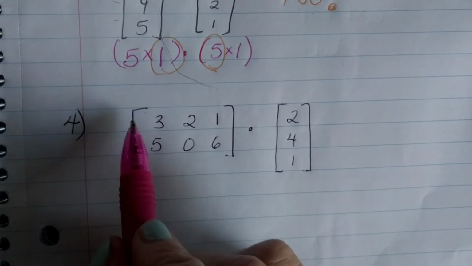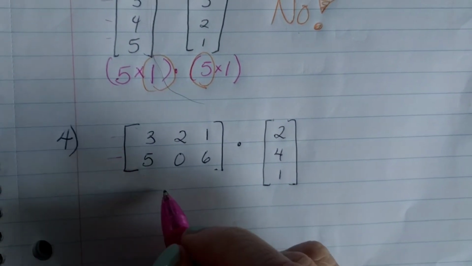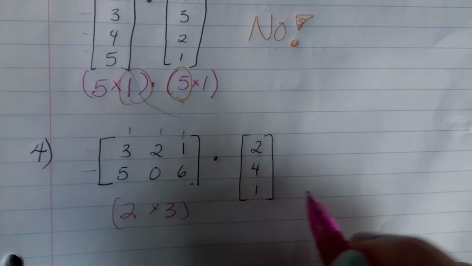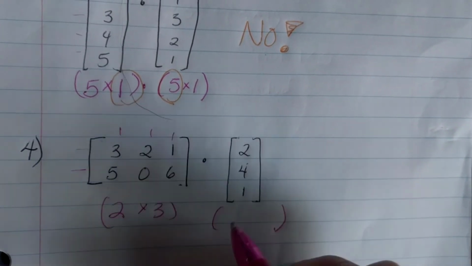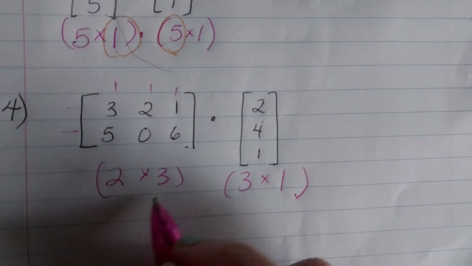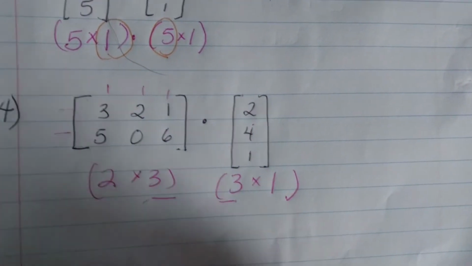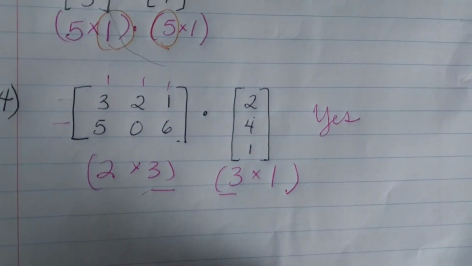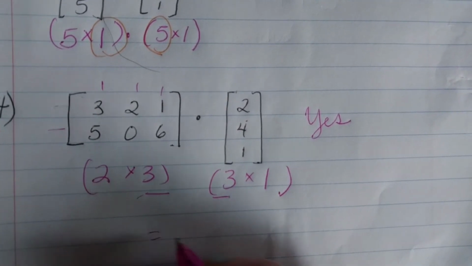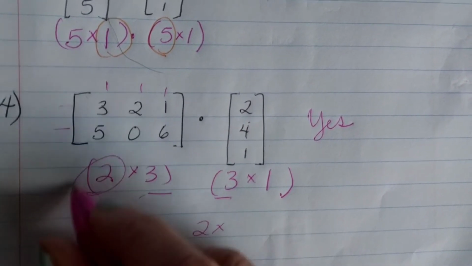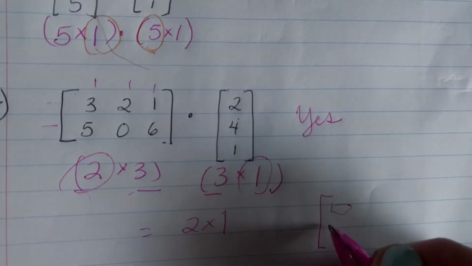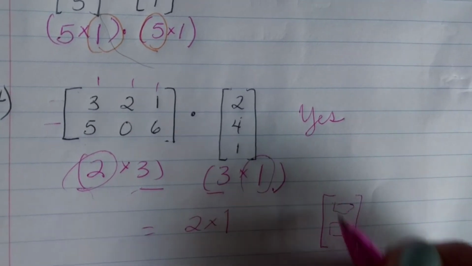Okay, last example. So once again, I am going to find the number of rows, 2. Number of columns, there's 3. So that's a 2 by 3 matrix. Same thing with this one. 1, 2, 3 rows and just 1 column. And so we notice we have 3 and 3 in the middle. So yes, they can be multiplied, dot product did. And the resulting matrix is going to be a 2 by 1. So that would look like 2 rows and 1 column. We'd have 2 numbers there.